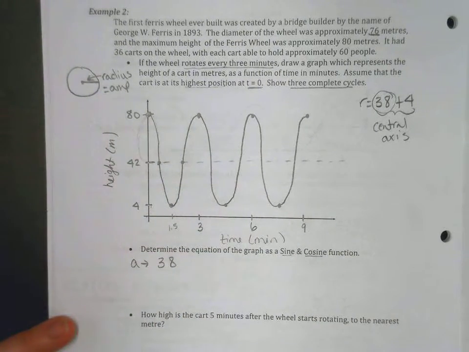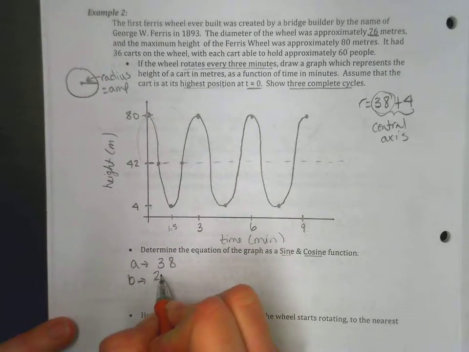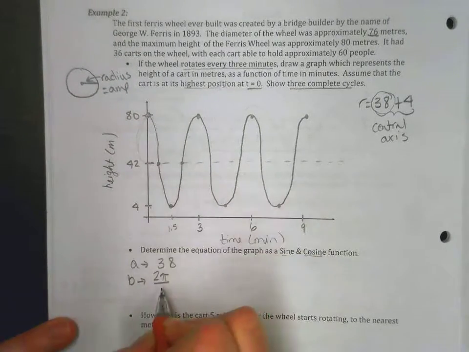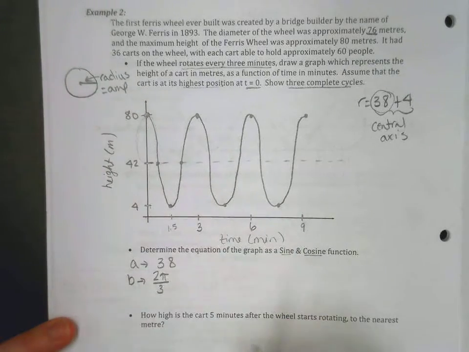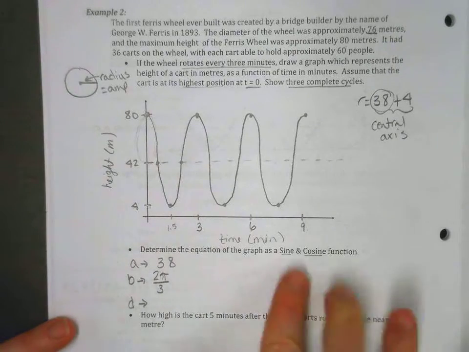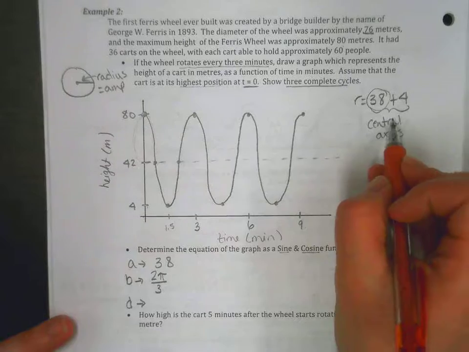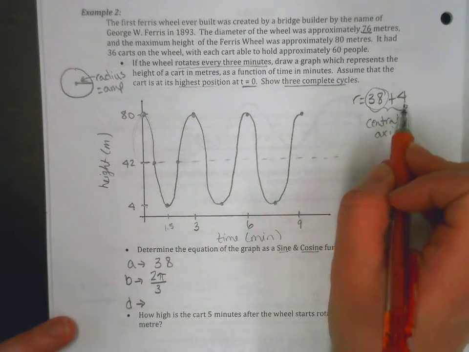I'm going to do my d value. I'll do my c value separately because it's going to be different for my sine and cosine function. My d value is the central axis. Well, we've kind of already figured that out. In this case, our minimum plus the amplitude, or we could have taken our maximum and subtracted the amplitude. Either way, we know that the central axis is at 42.